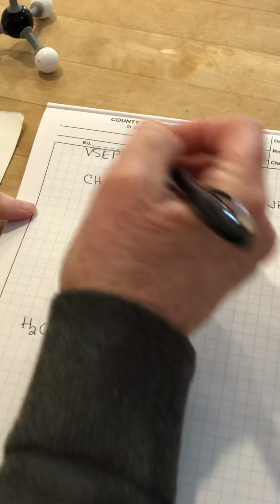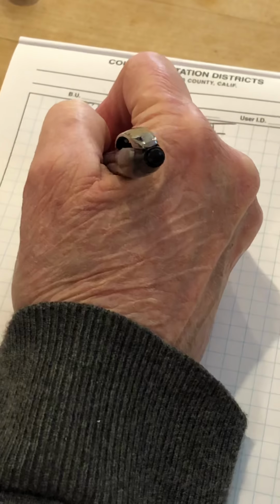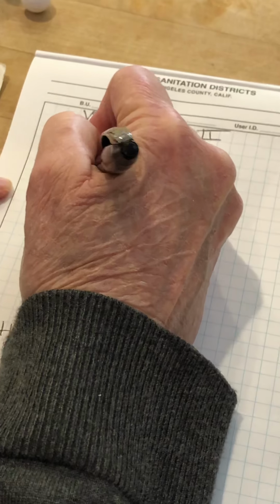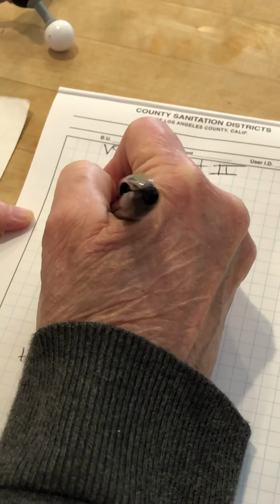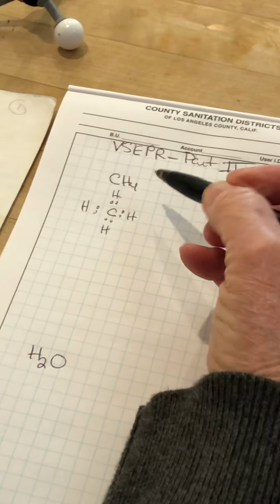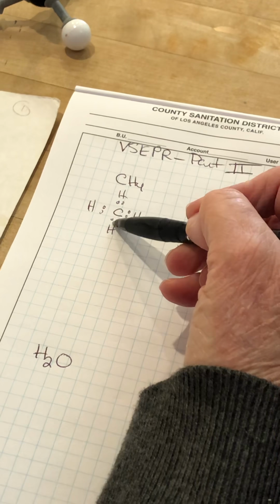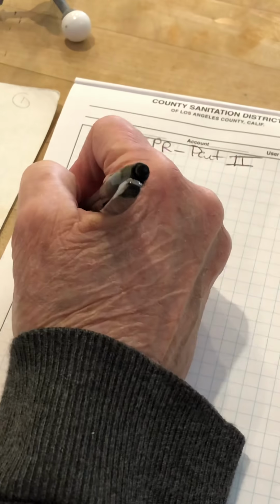If I draw the Lewis dot structure for methane, CH4, it looks like this. Methane has 1, 2, 3, 4 bonding pairs around it and no lone pairs.